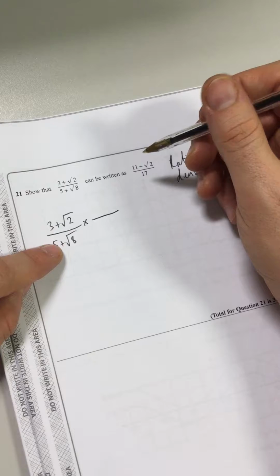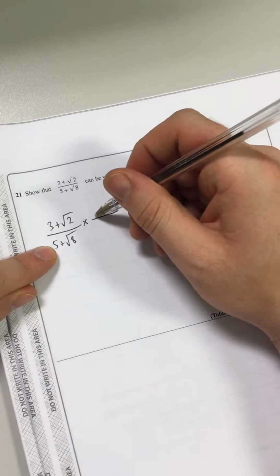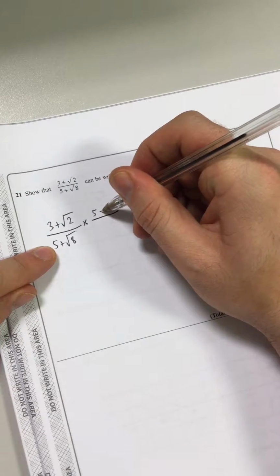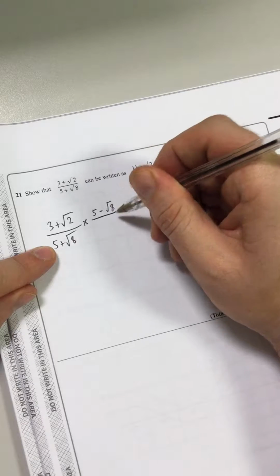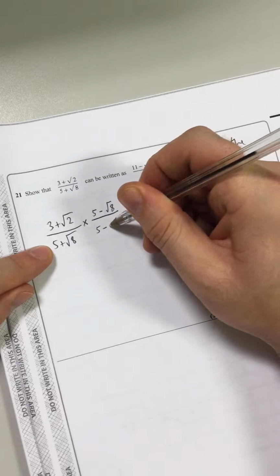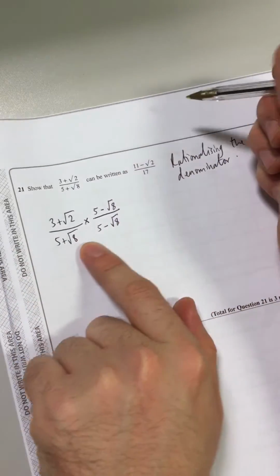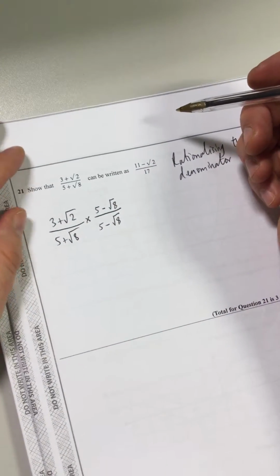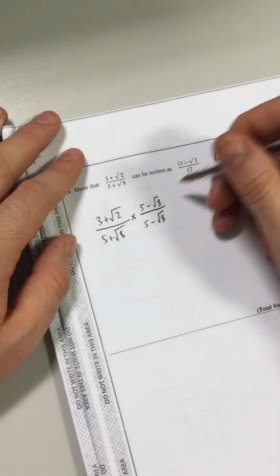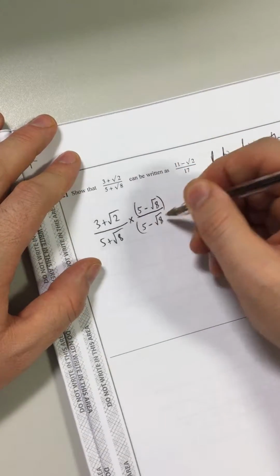So, you times by this base, but you do not keep the same sign in the middle. It relates back to difference of two squares, but if you keep that as a plus, you will not eliminate the root on the bottom. They will not cancel out, as you'll see in a minute. So let's have a look.